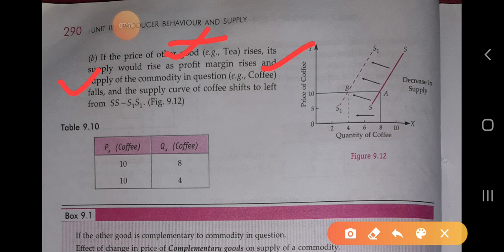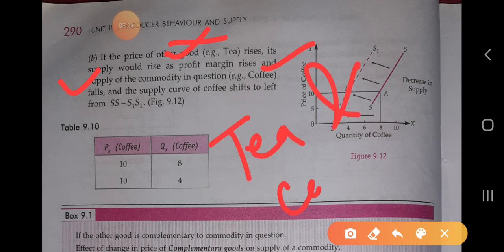जब सप्लाई कम होगी देन द कर्व विल शिफ्ट टू द लेफ्टवर्ड। सो सिंपल, बहुत ज़्यादा कॉम्प्लिकेटेड नहीं है, एकदम सिंपल है कि हियर वी आर टॉकिंग अबाउट द प्राइस ऑफ द अदर रिलेटेड गुड्स। सो टी एंड कॉफ़ी इज़, is it substitute good or complementary goods? It is substitute good. Okay, so we are talking here about the substitute goods.